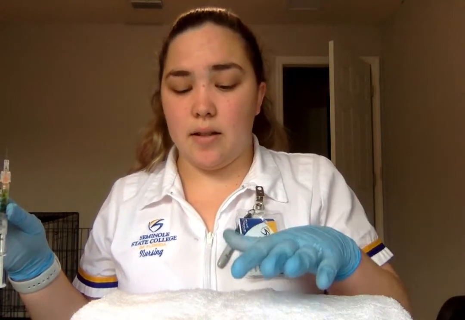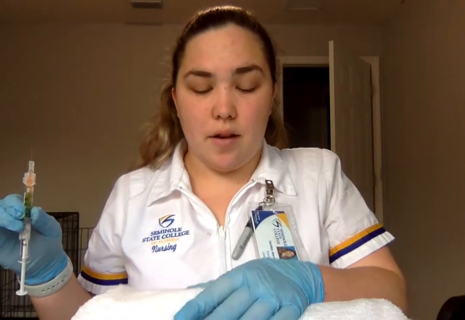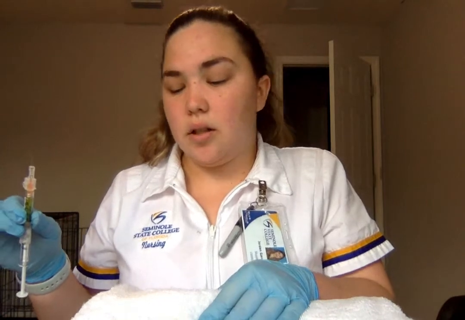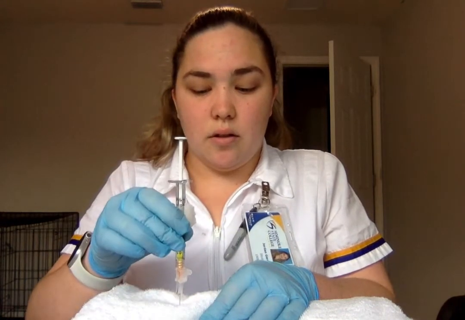And for the subcutaneous injection, we're going to pinch the skin this time. So I'm going to pinch a section of her abdomen right there by her umbilicus, 2 inches away. Pinch it nice and good, to get that fat. I'm going to go in at a 90-degree angle again, like a dart motion, quickly.